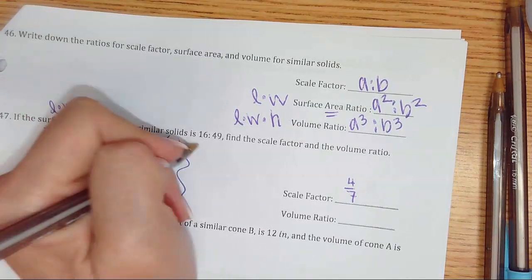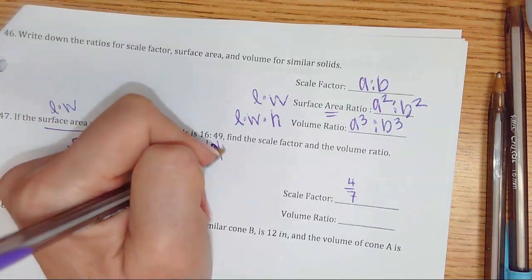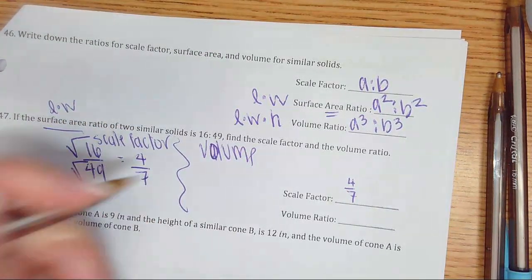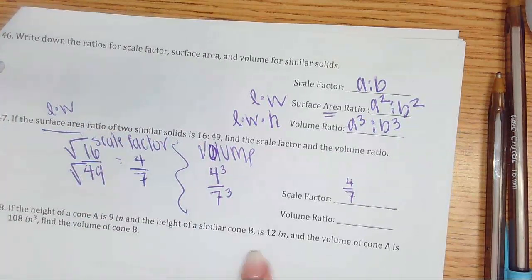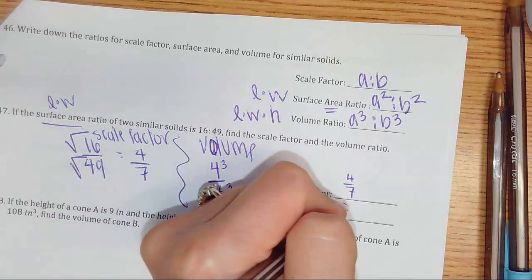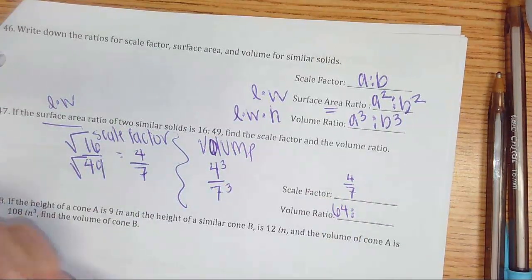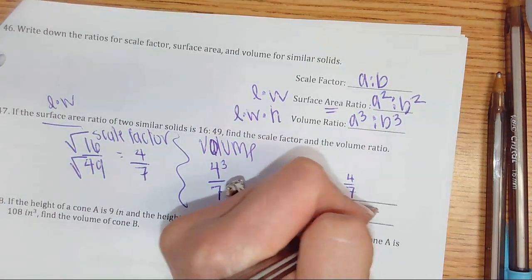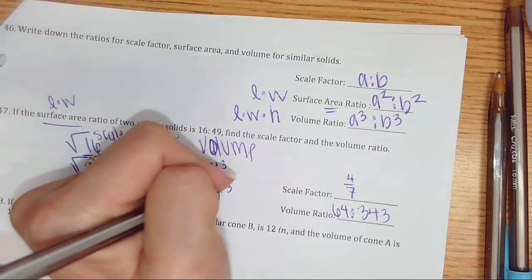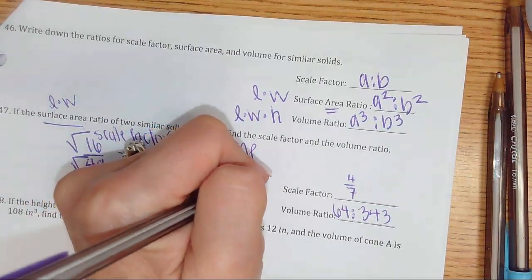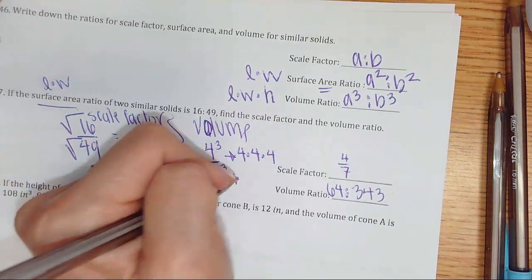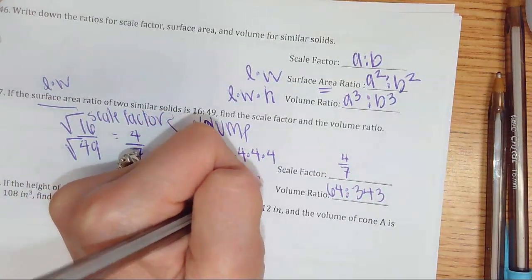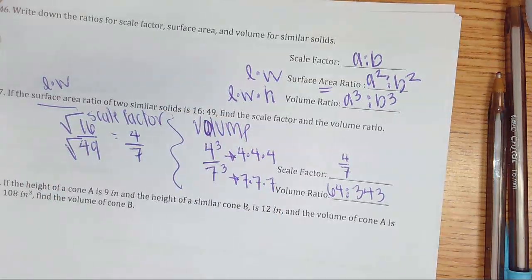For volume, you take that scale factor and you cube it. And I'm going to just write it sideways so that I have enough room. 64 to 343. Cubing it is basically like 4 times 4 times 4, and the same 7 times 7 times 7.